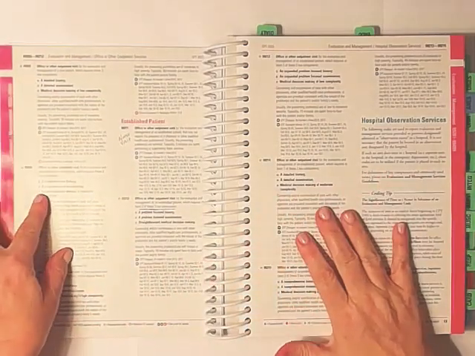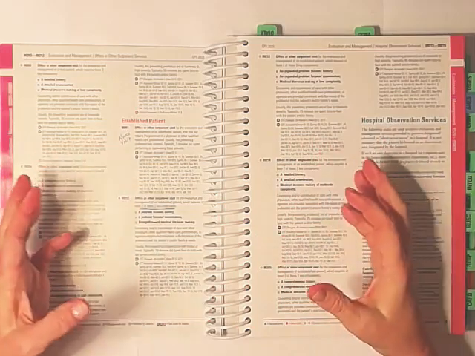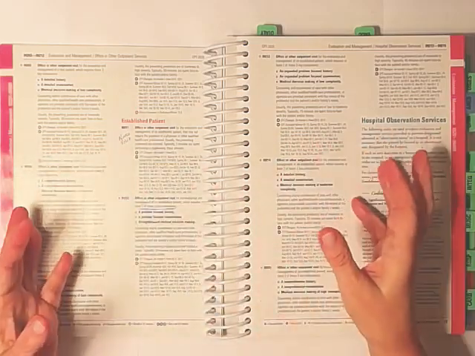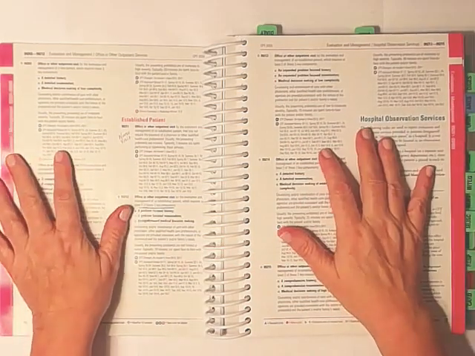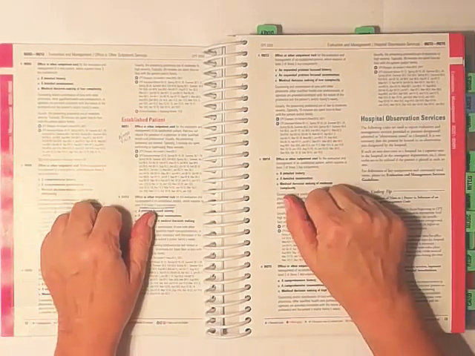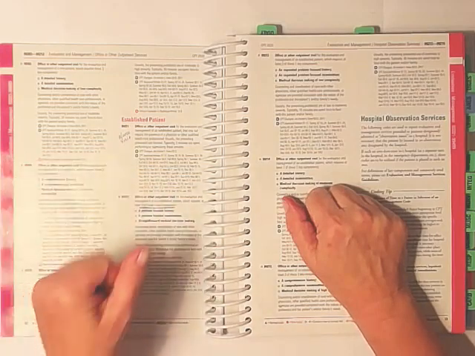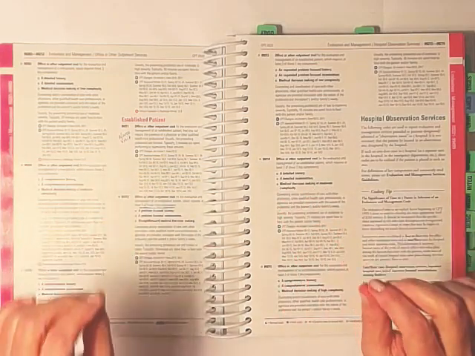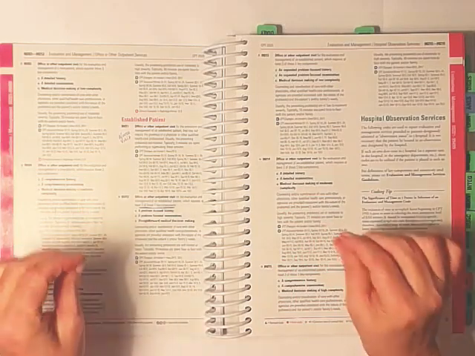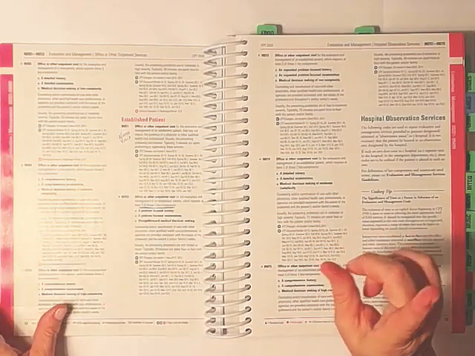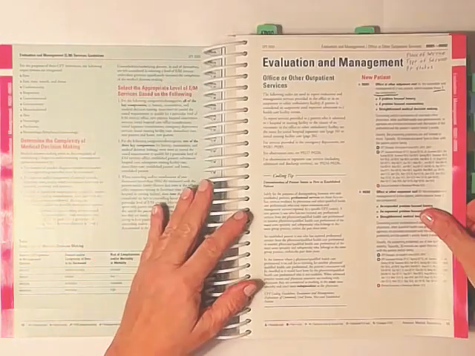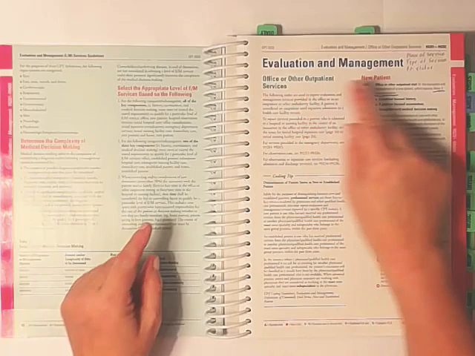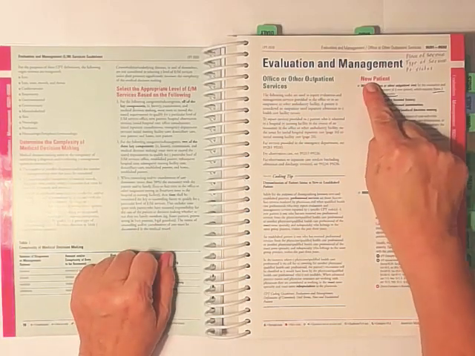So now we're going to do what I call drill, and I'm going to give a very short scenario, and then we're going to find it in the book. And we'll do a few of those. So this is going to be an office visit for a new patient, level 4. So the first thing I'm going to do, find my office visits. So here's my office visits. New patient. Here's my new patient.